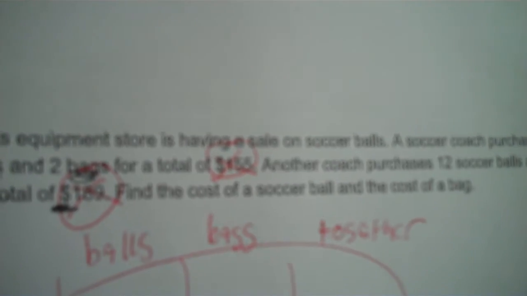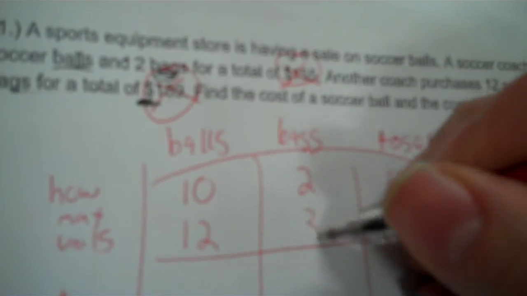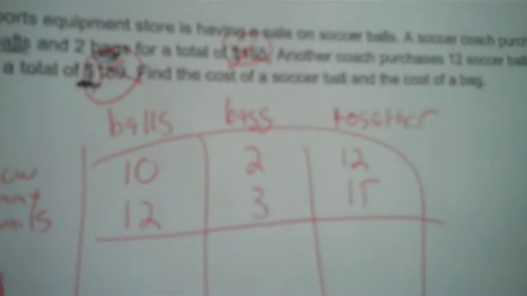Okay, now the how many units. 10 soccer balls and 2 bags, that goes across from each other, and that makes 12. 12 and 3, that makes 15. These are not equations, okay? Okay, now cost per unit I don't know, so x, and y, and y.